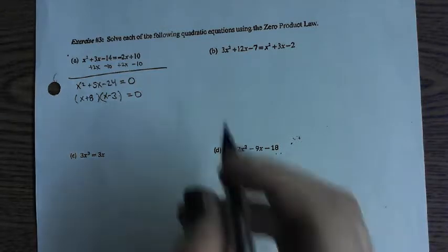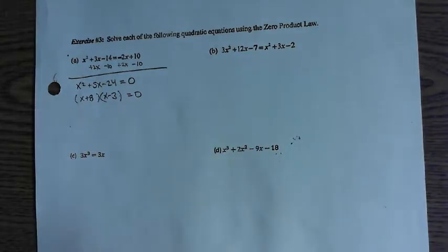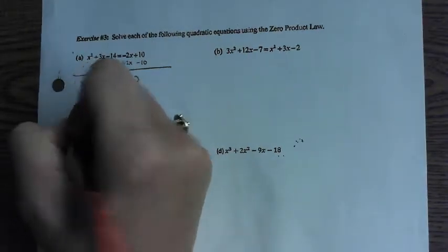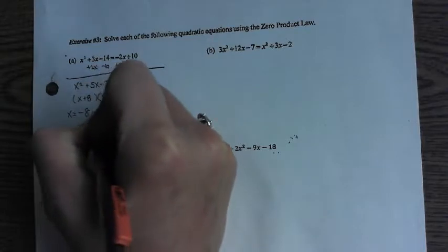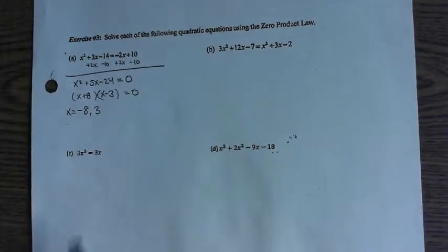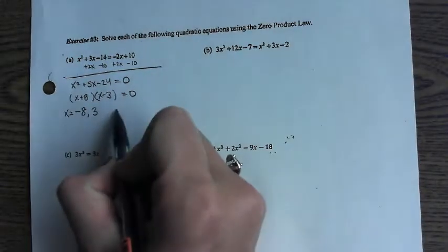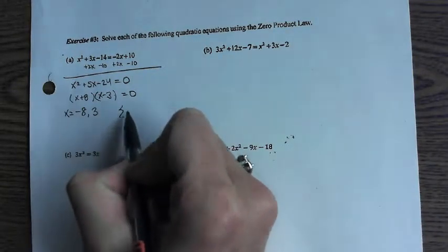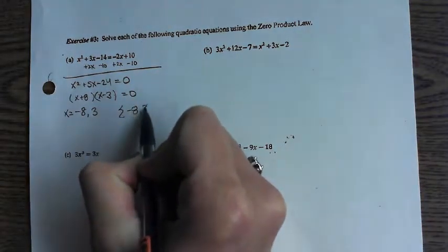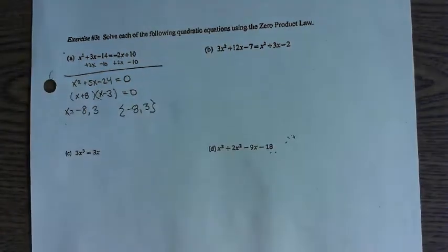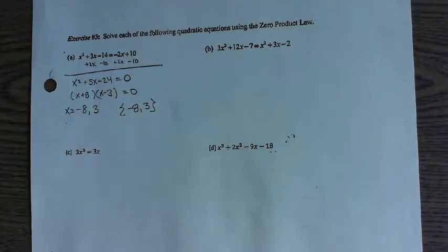Okay, so if you tee this up, aka set each factor equal to 0, x equals negative 8 or 3. Sometimes, guys, in multiple choice, and I think you guys would know this, but just in case, you'll see the solutions written in curly brackets, like as a list. You've seen that before, yes?